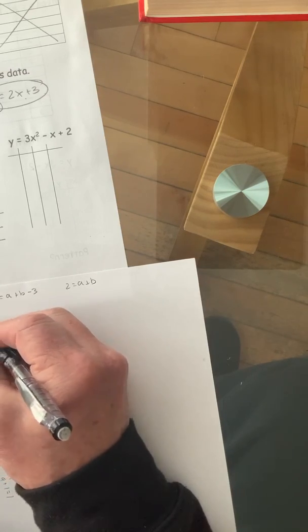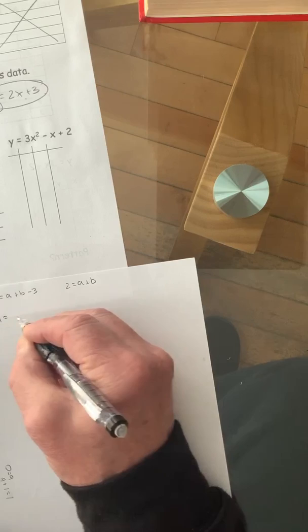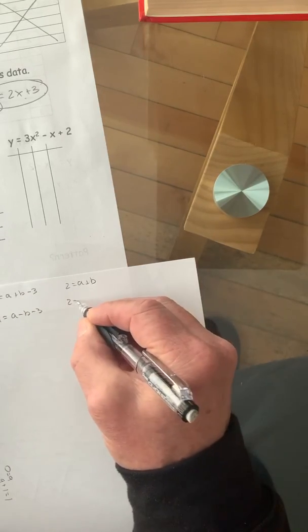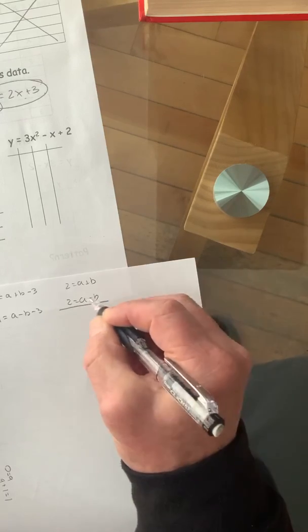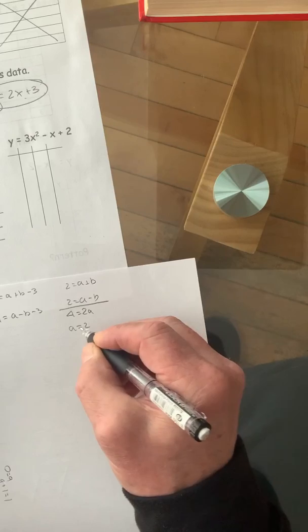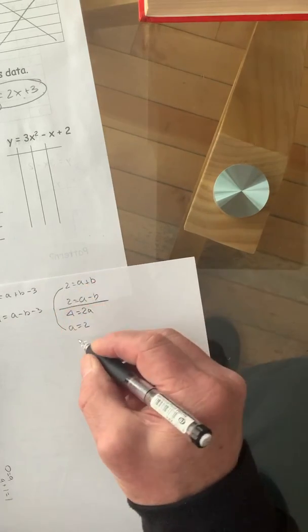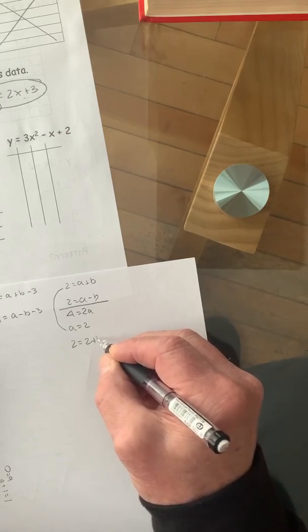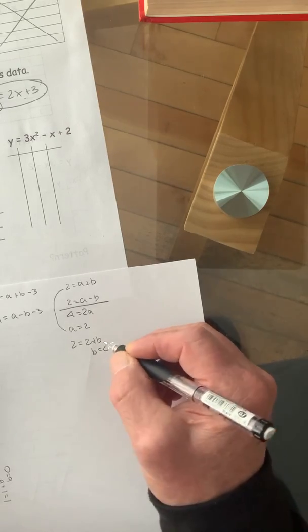Negative 1, negative 1. Negative 1 equals a minus b minus 3. 2 equals a minus b, elimination. 4 equals 2a, a is 2. Plug it in. 2 equals 2 plus b, and once again b is 0.